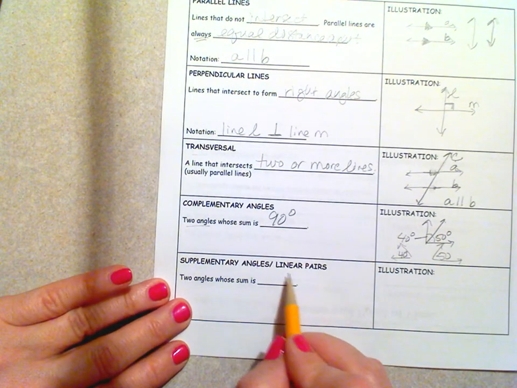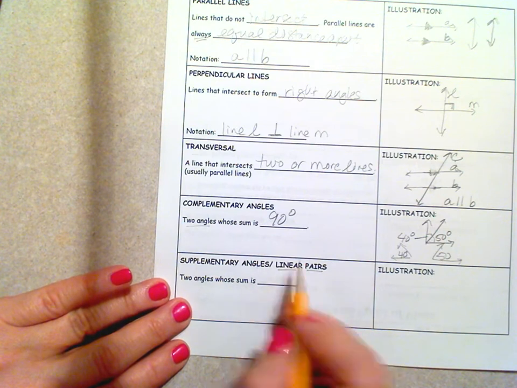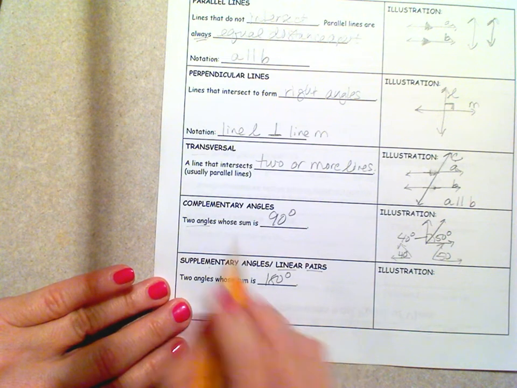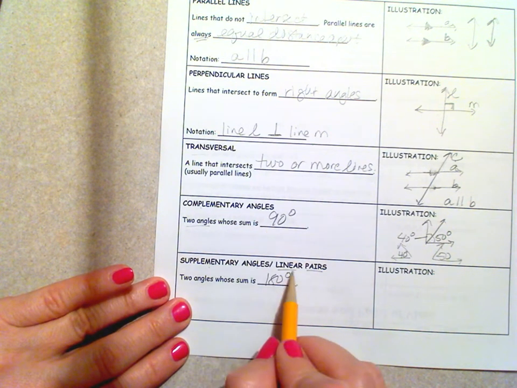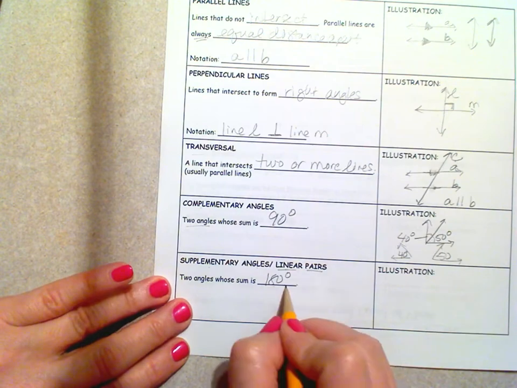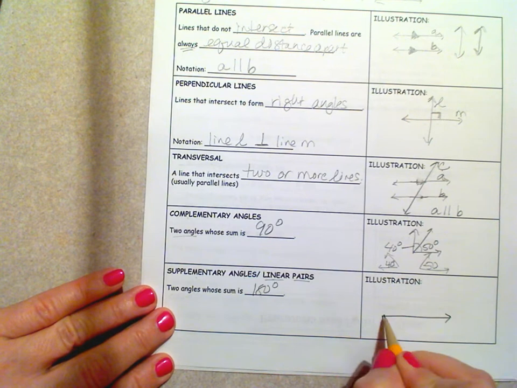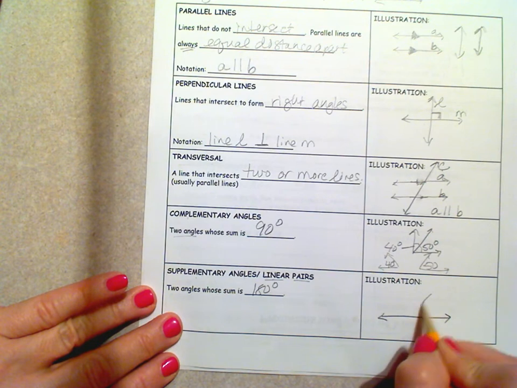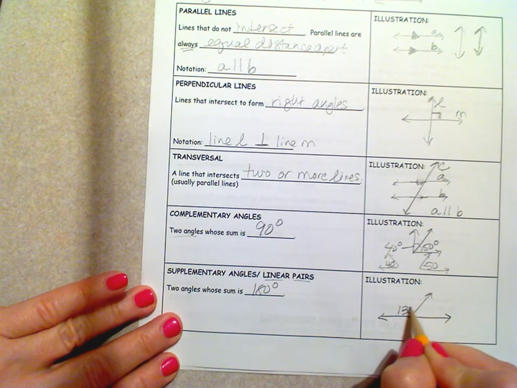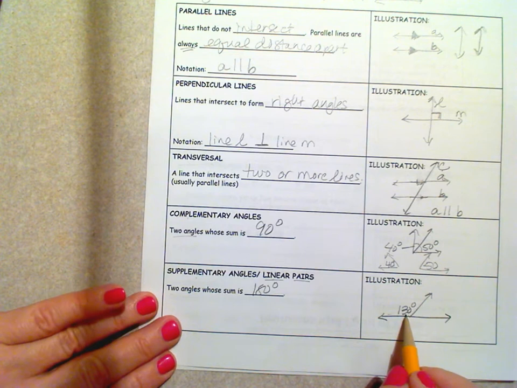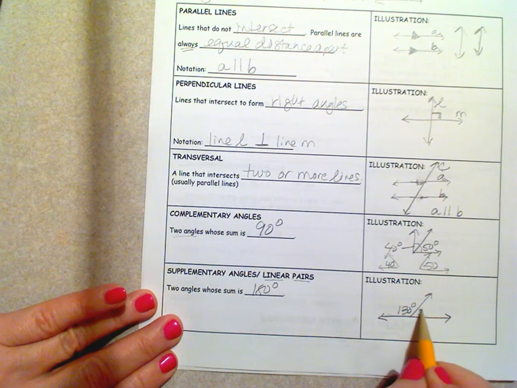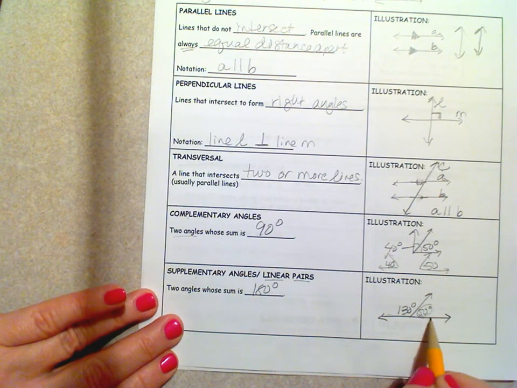Supplementary angles, also called linear pairs, are two angles whose sum is 180. So supplementary are 180, complementary are 90. Supplementary are also going to be linear pairs. If they equal 180, do you remember up here, a straight angle equals 180. So a straight line will equal 180. So for this example, if I say this angle is 130, what is the measure of this angle? Well, knowing that these form a straight line, this is going to be 50. So together they equal 180.